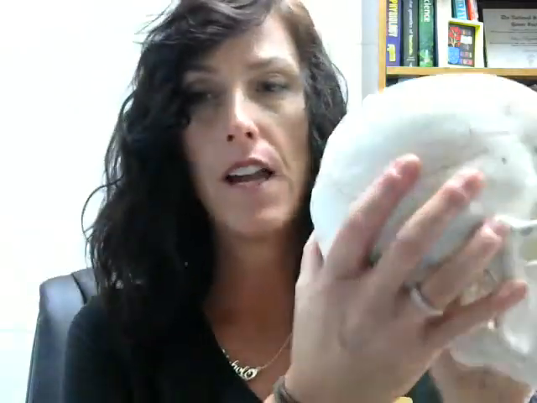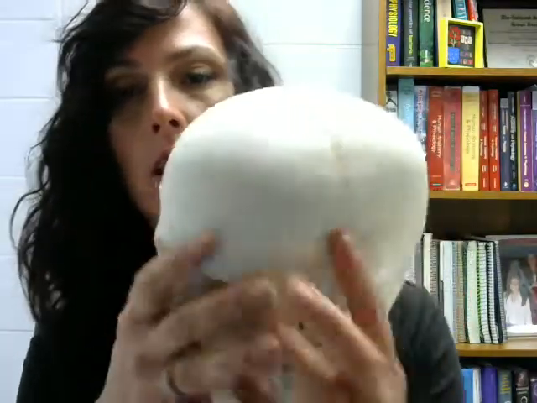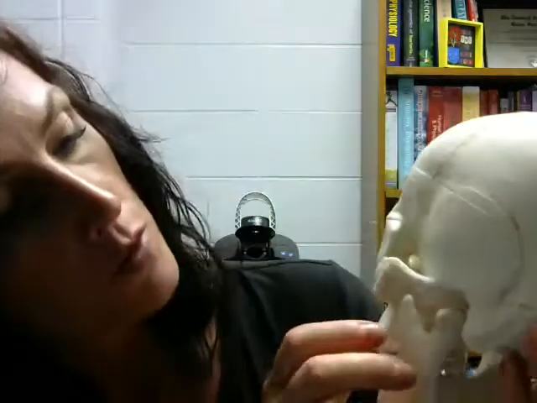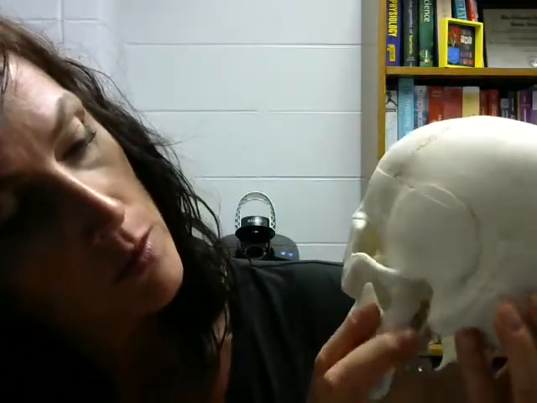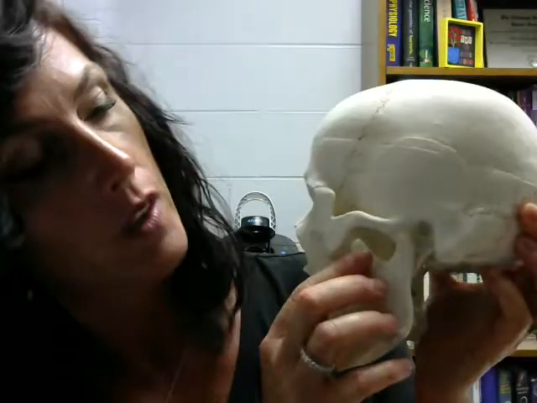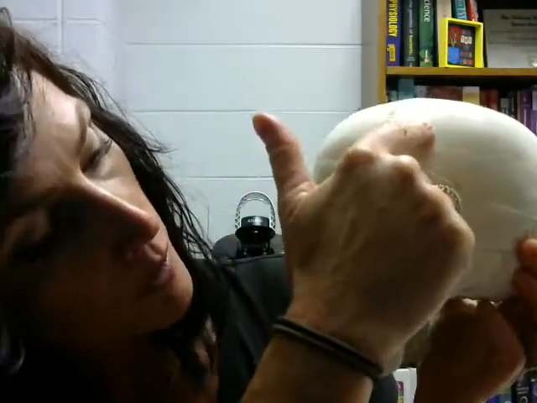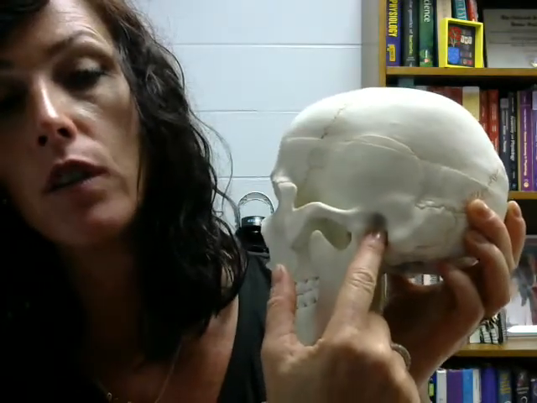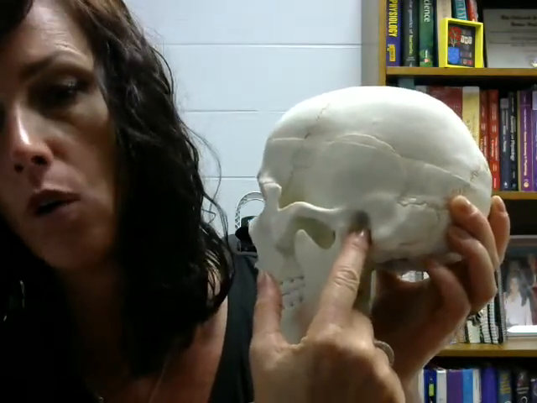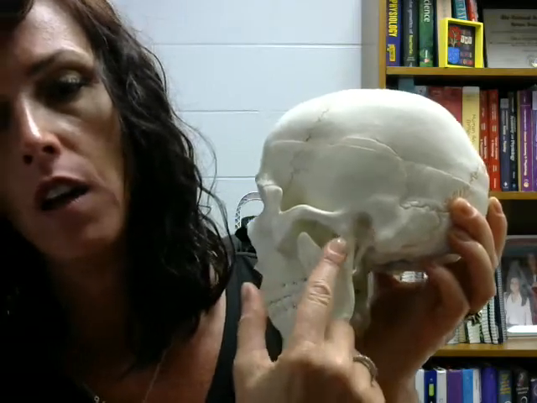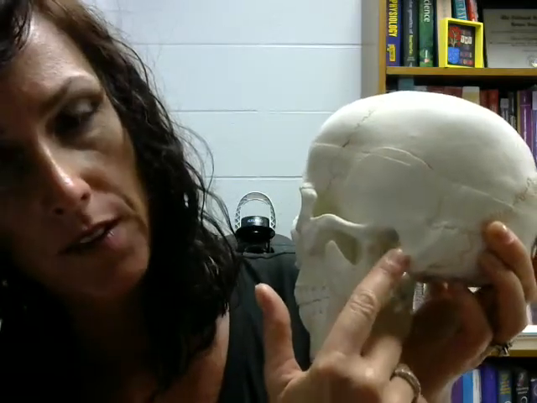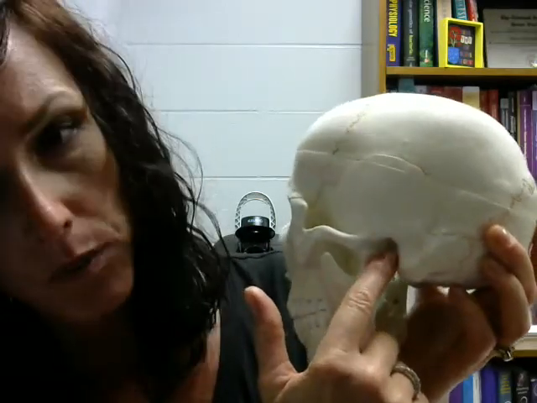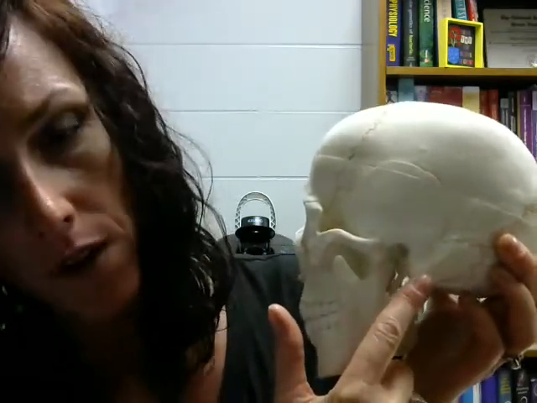Then I would turn it to the side of the skull. There's a few things that are important here. So there's your temporal bone, there's your parietal bone. Notice that hole right there? That is the external acoustic meatus, or ear hole. Right next to it, this process, this thing dangling, is the mastoid process. So external acoustic meatus, or ear hole, mastoid process.